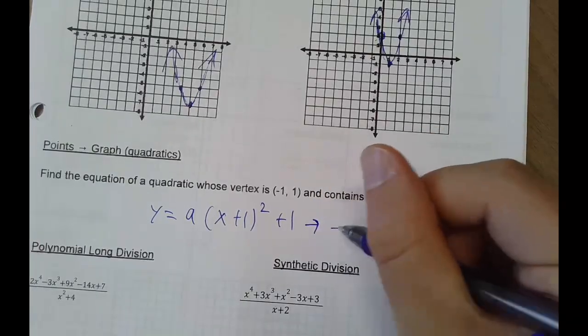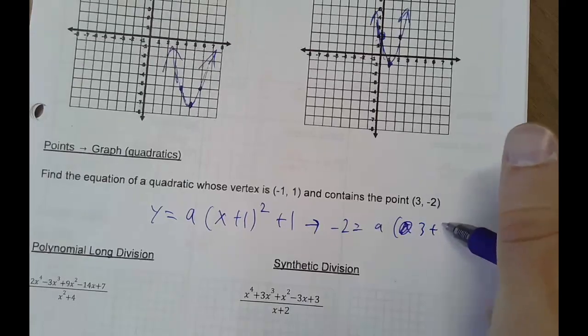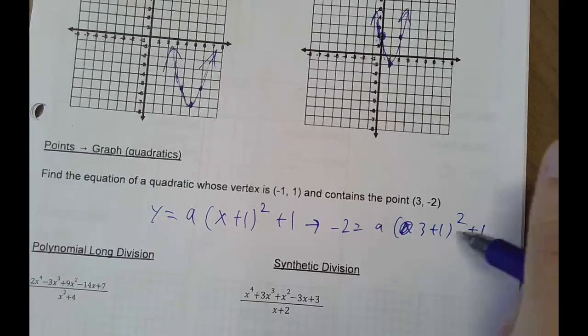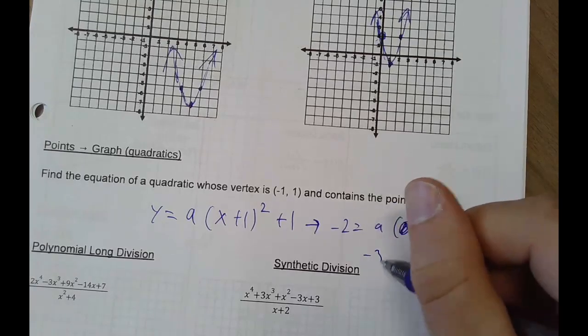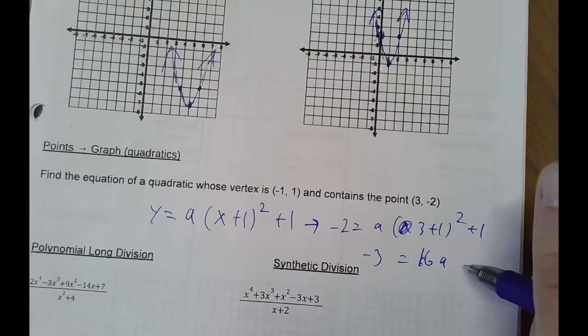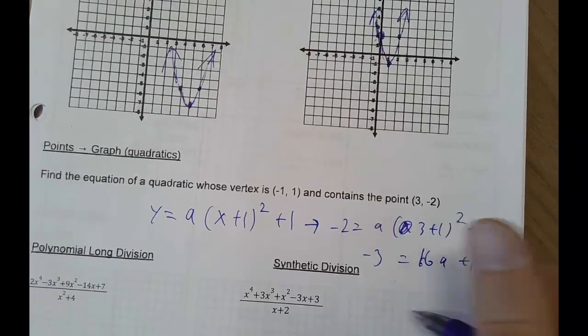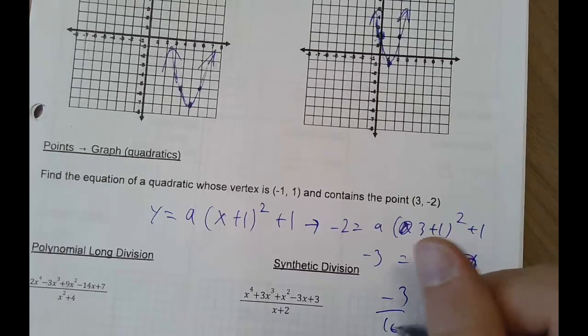So we'd say that -2 equals a times (3 plus 1) squared plus 1. Oh, that's 16. So it's going to be -3 equals 16a. So it's -3 over 16 equals a.